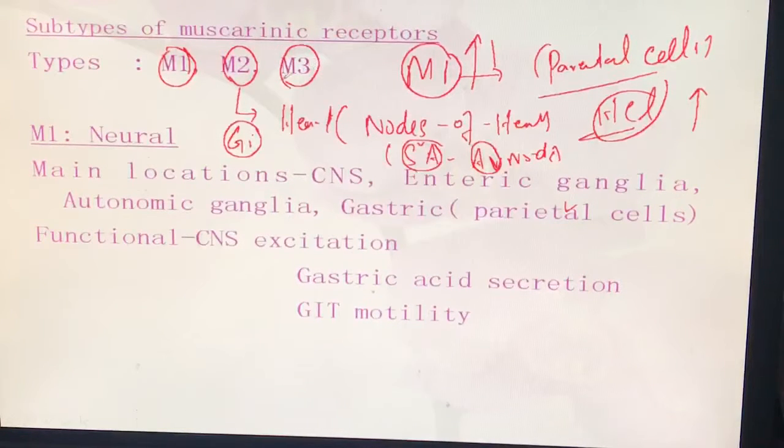Now move on to the M3 receptor. What's the location of the M3 receptor? The M3 receptor is linked with the Gq protein. And what does the Gq protein do? The Gq protein adds calcium inside the cell. When you add calcium, there must be contraction.